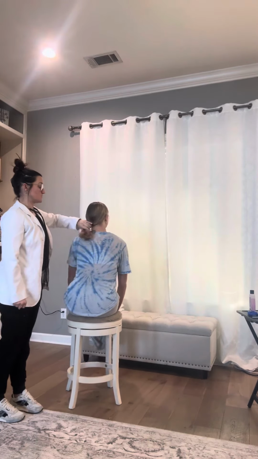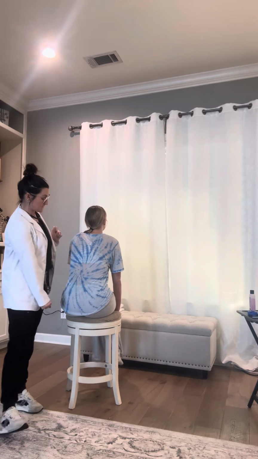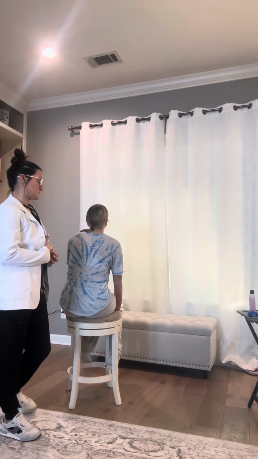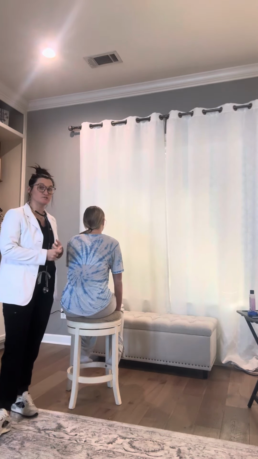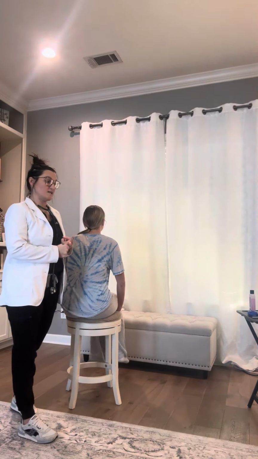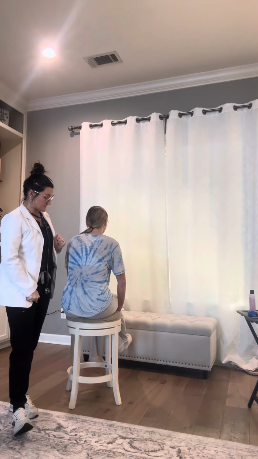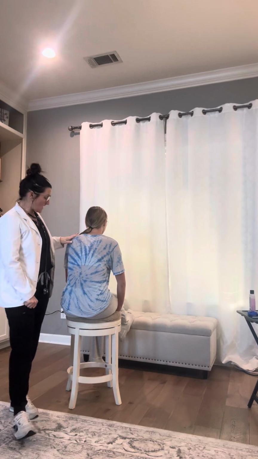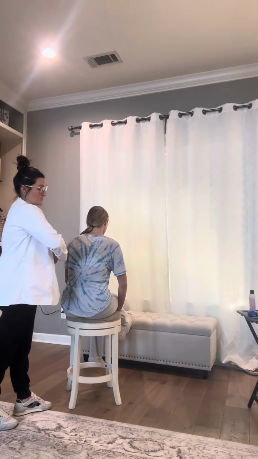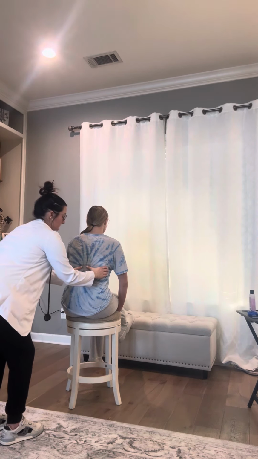All right, so I'll start by inspecting for any obvious deformities and symmetry of the posterior chest, as well as any signs and symptoms of respiratory distress, such as cyanosis, tripod positioning, nasal flaring, tachypnea, retractions, or use of accessory muscles. I will palpate for symmetrical chest expansion. If you could, take a deep breath. Okay, good.